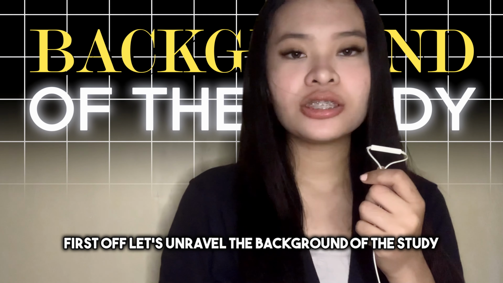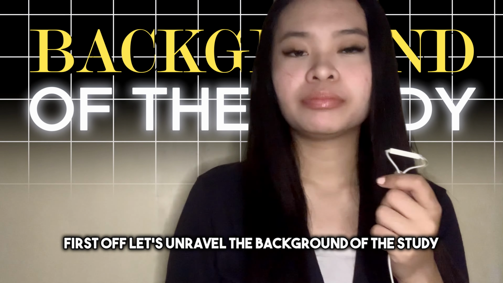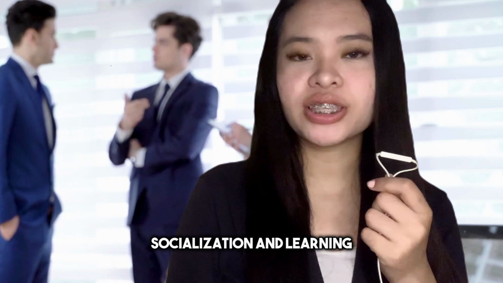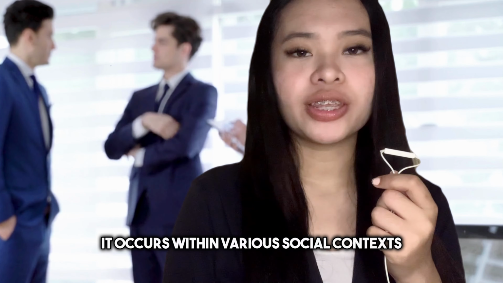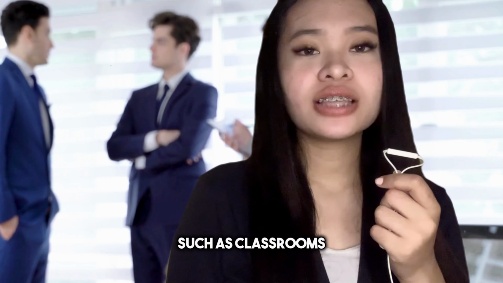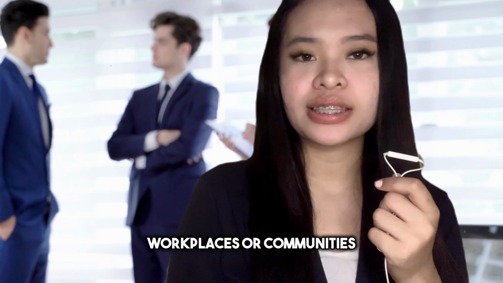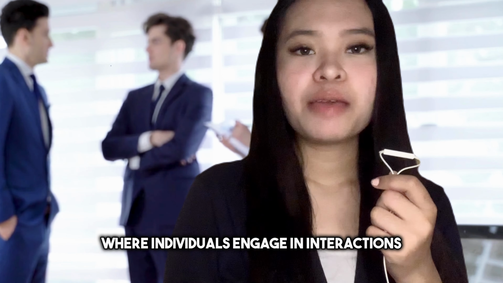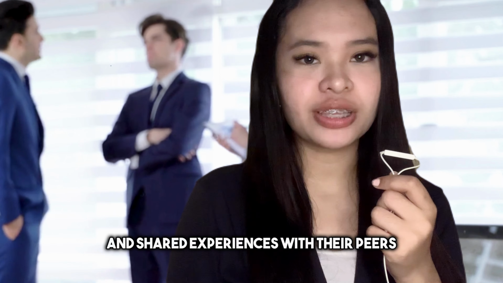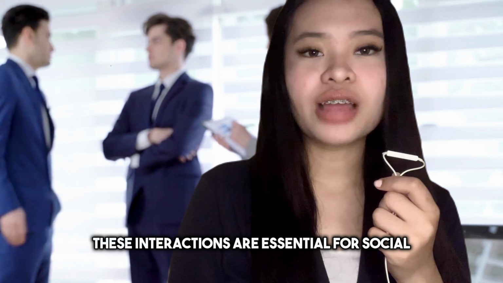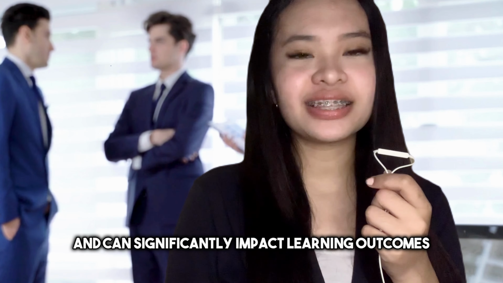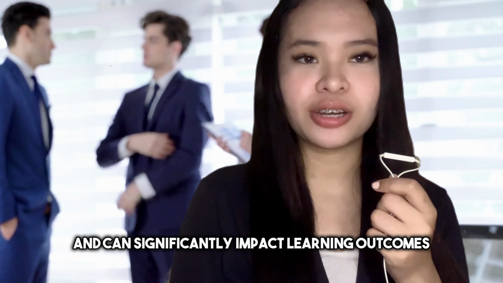First off, let's unravel the background of the study. Peer interaction is a fundamental aspect of human socialization and learning. It occurs within various social contexts, such as classrooms, workplaces, or communities, where individuals engage in interactions, mutual support, and shared experiences with their peers. These interactions are essential for socio-cognitive development and can significantly impact learning outcomes.